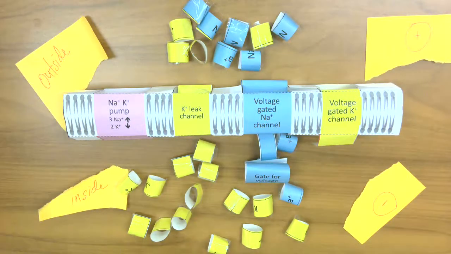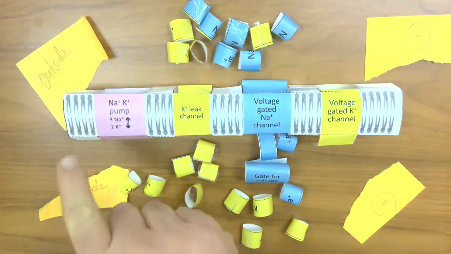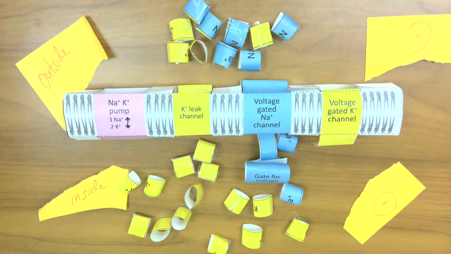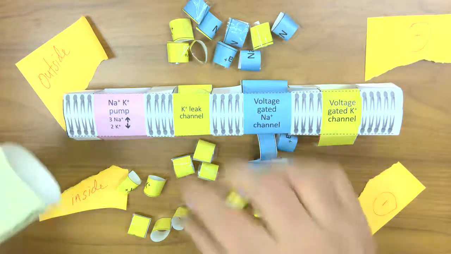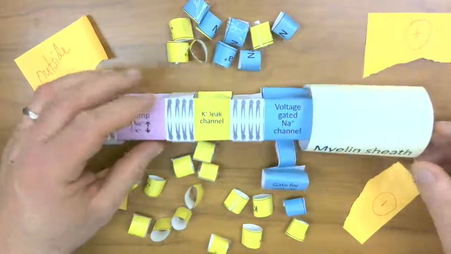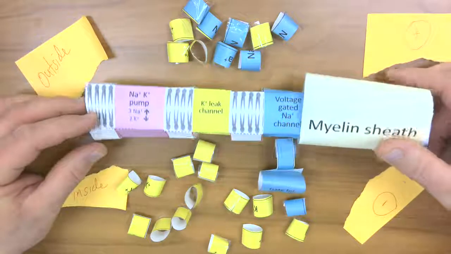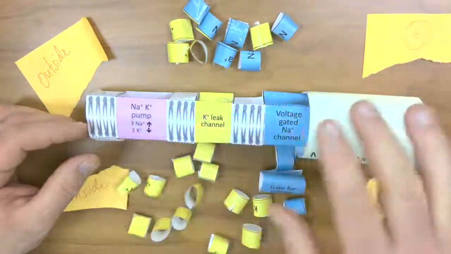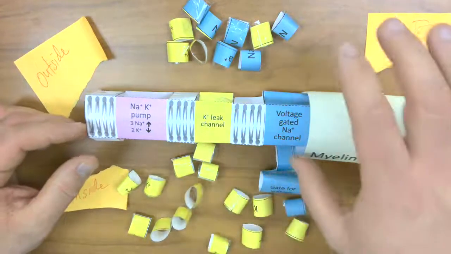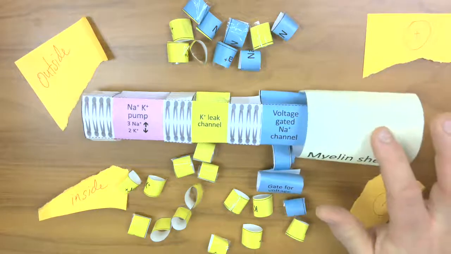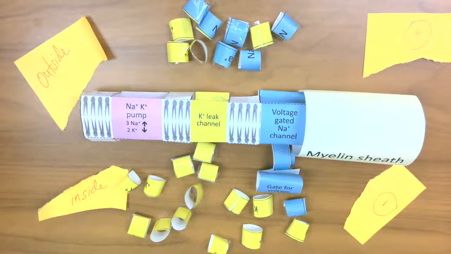All right, now one thing to note, what we've looked at here is unmyelinated. You can have myelinated axons, and when you myelinate these axons, it covers some of the gates. But what that does is it lets the signal jump from one part of the neuron to the next. So it will actually reduce the resistance and speed the transmission of the signal. So myelin actually makes this happen faster.